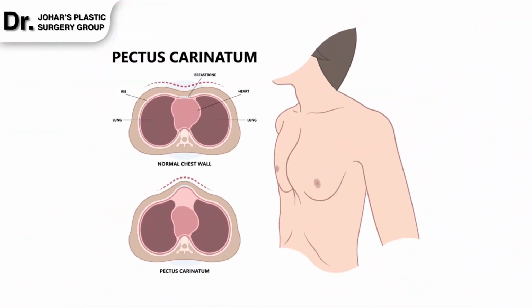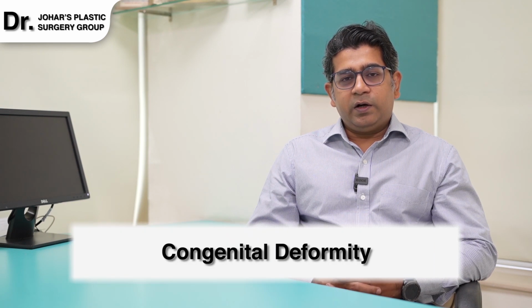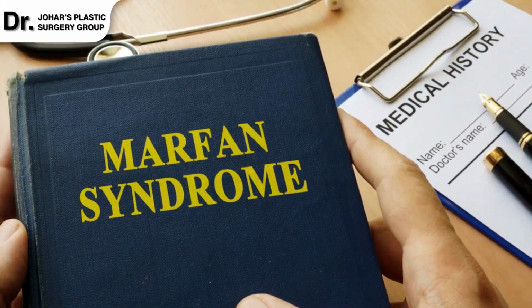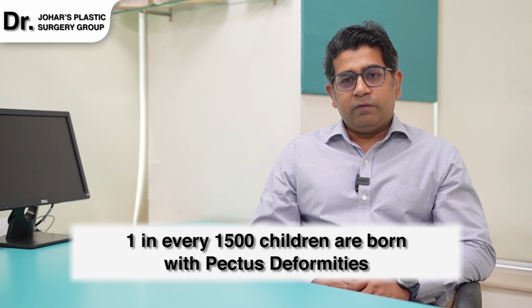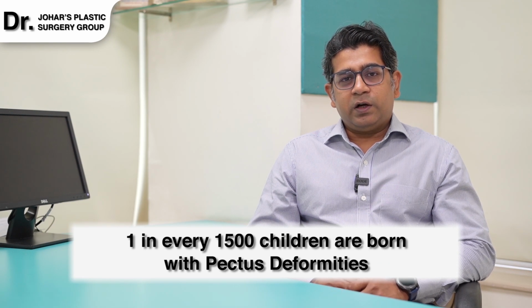So pectus means chest wall. So basically pectus deformities are the chest wall deformities. Specifically, the anterior chest wall is involved in these patients. Most of the time these are congenital deformities. They can be an isolated problem or can be a part of a syndromic problem, just like Marfan syndrome. Though these are rare deformities, one in every 1500 children are born with pectus deformities.